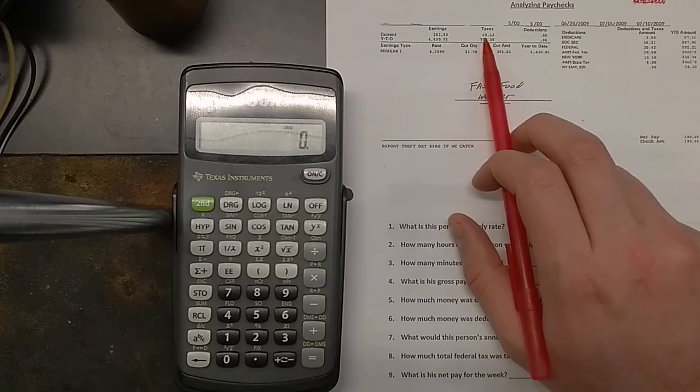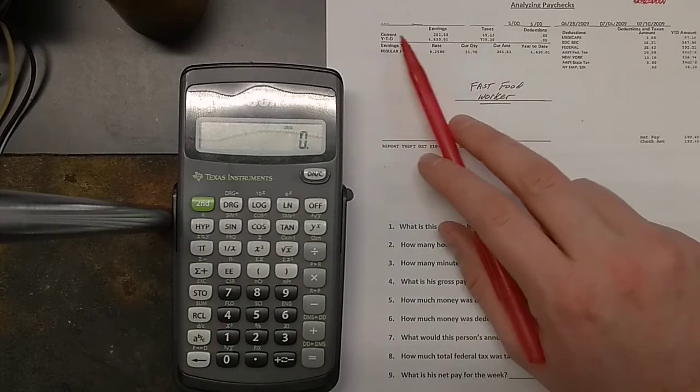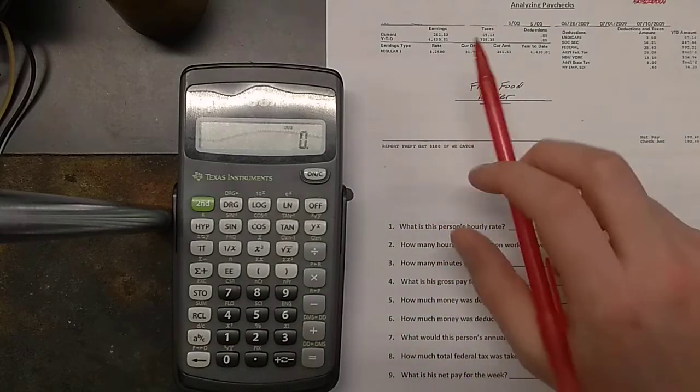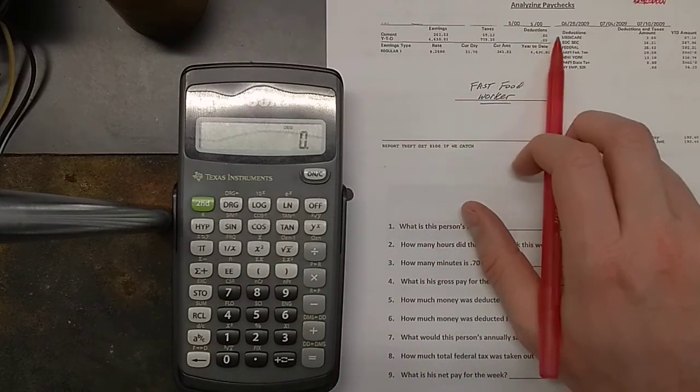There's a section that says taxes. This is how much money you're paying in taxes on this paycheck, $69.13, and how much you've paid for the year to date, $779.35. Okay, we don't have to talk about the deductions part right here.